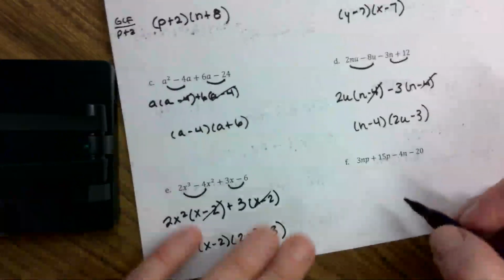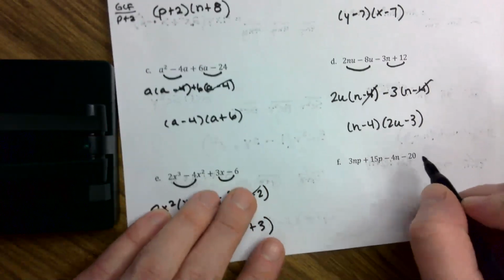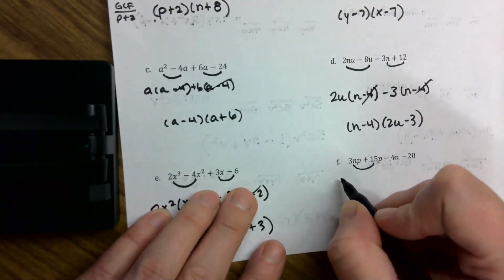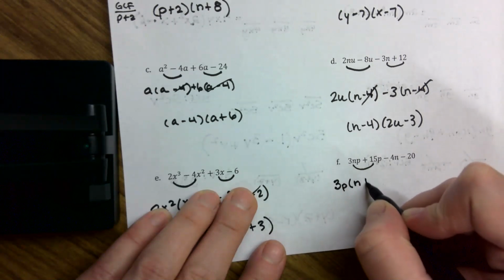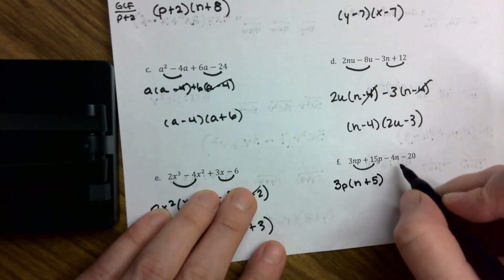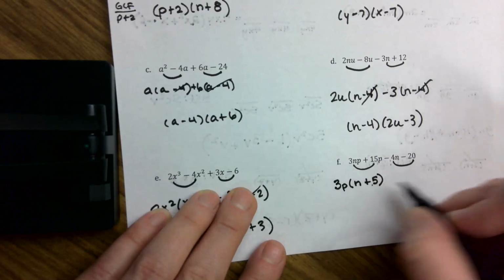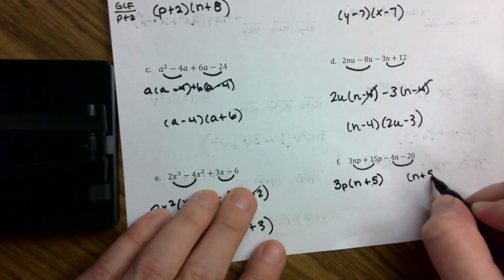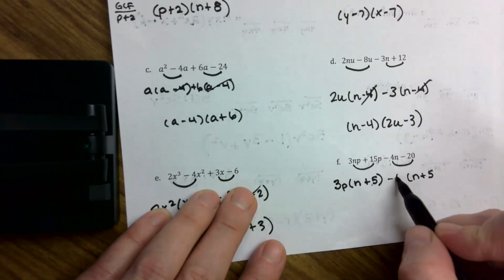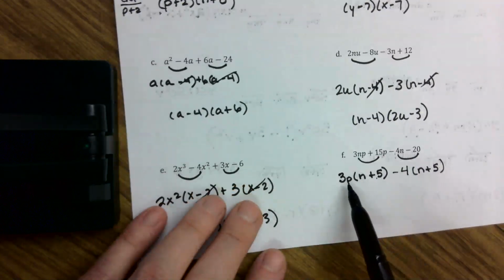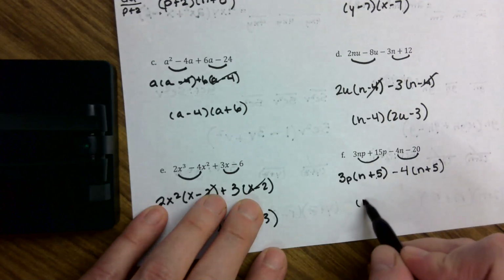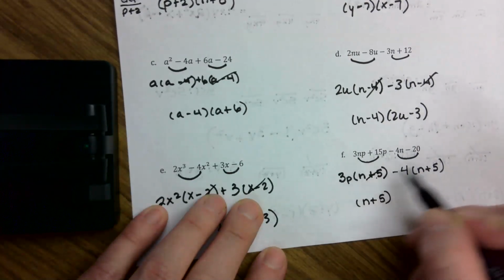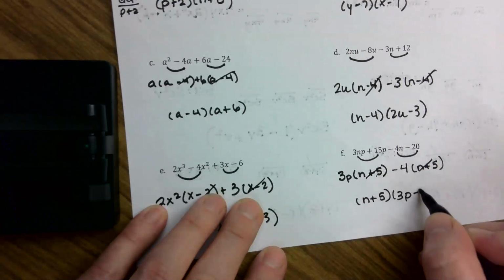Okay, last one. No overall GCF. I group the first, take out a 3p, and I'm left with an n plus 5. I group the last two. I want an n plus 5 again. That means I have to take out a negative 4. Now I have a GCF of n plus 5. So I take the GCF out now, and I'm left with 3p minus 4.